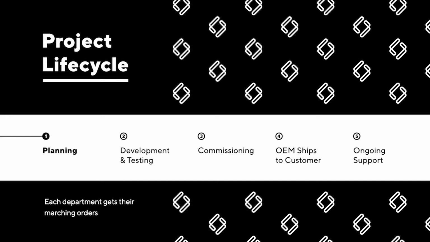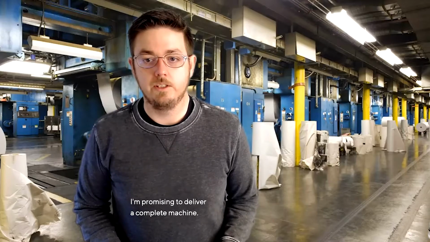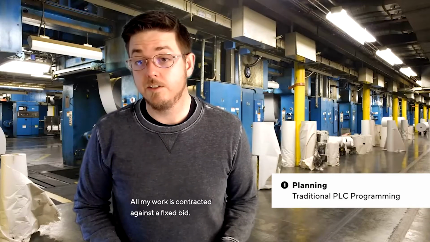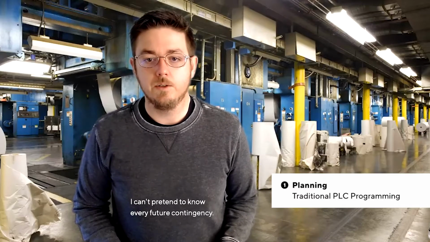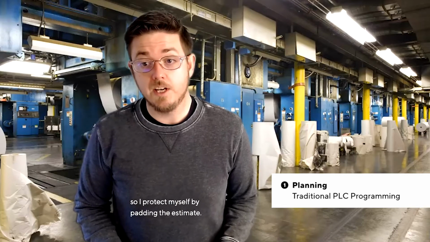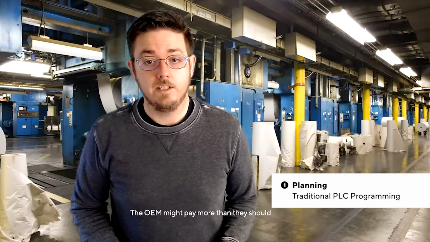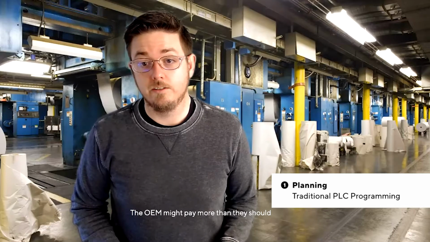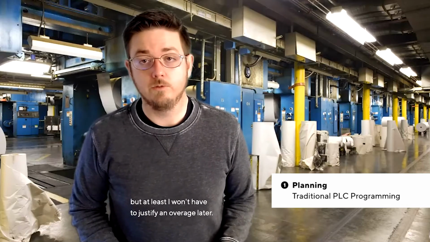Each department gets their marching orders, and the systems integrator and the OEM start to coordinate on what the software is going to look like. I'm promising to deliver a complete machine. All my work is contracted against a fixed bid. I can't pretend to know every future contingency, so I protect myself by padding the estimate. The OEM might pay more than they should, but at least I won't have to justify an overage later.